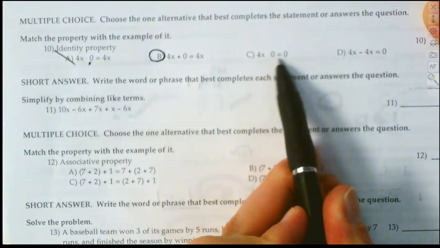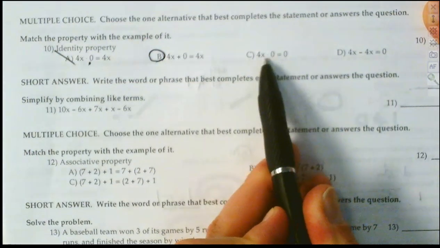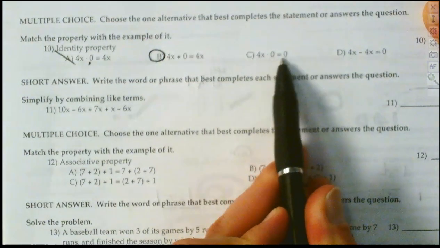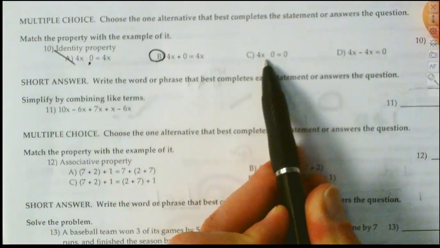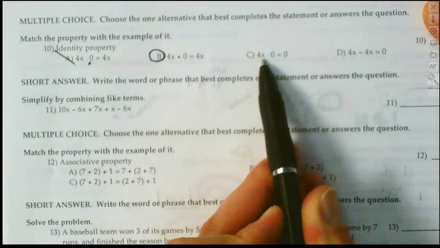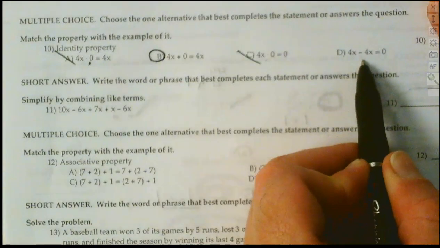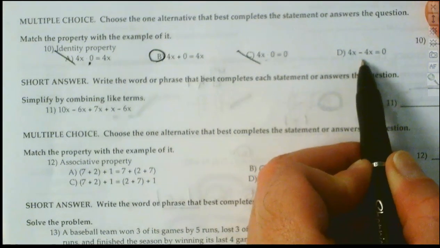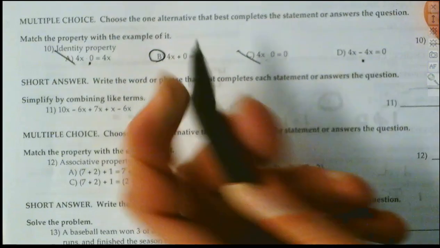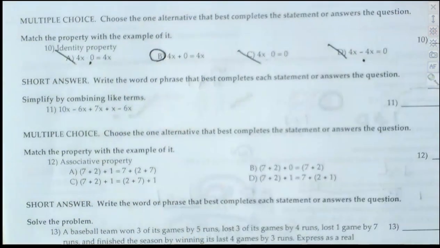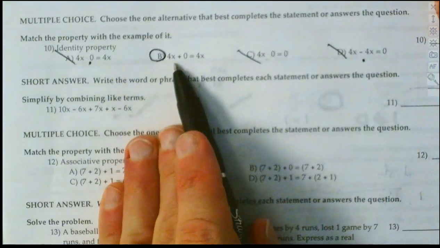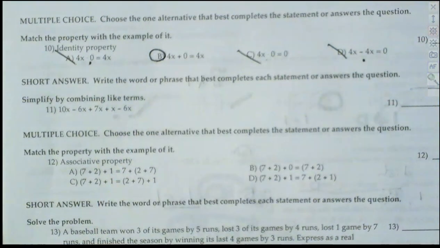And C, when we talk about C, we want the identity, which means the sides are the same. And 4x is not the same as 0. And D would be the inverse. Because what's the inverse of a positive 4? A negative 4. And that one doesn't work. Sides aren't the same. So we want B, because adding 0 to something doesn't change it. That keeps it the same.